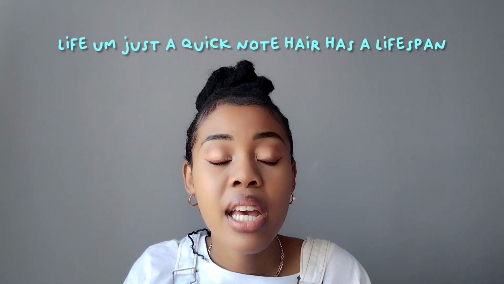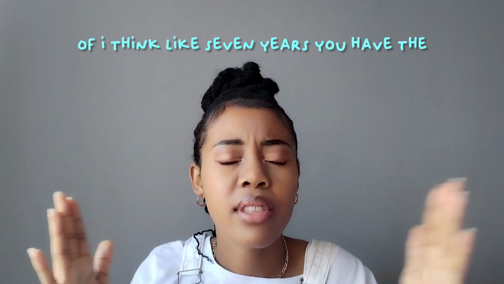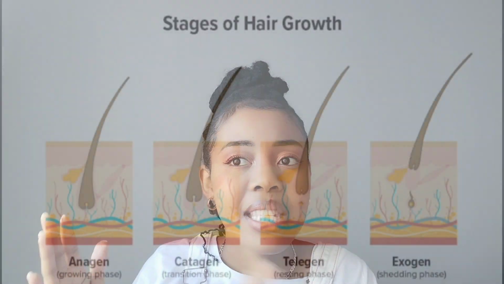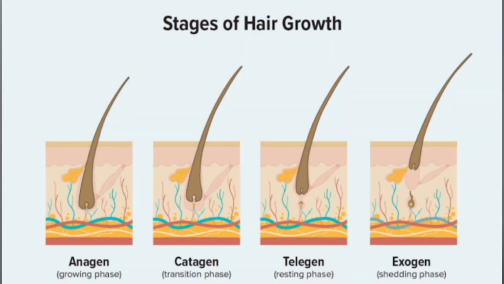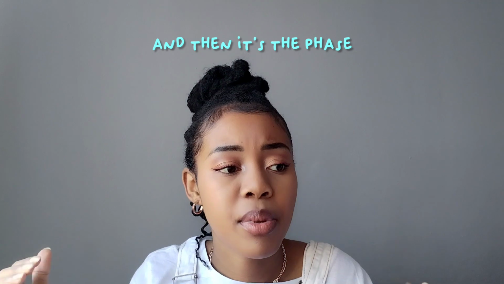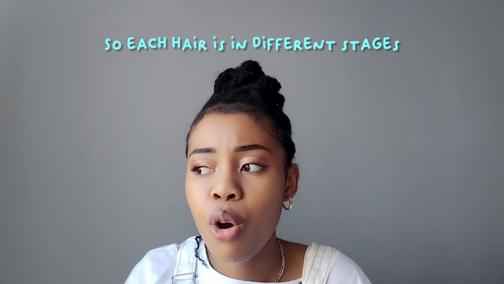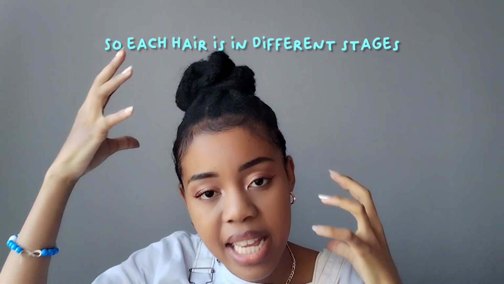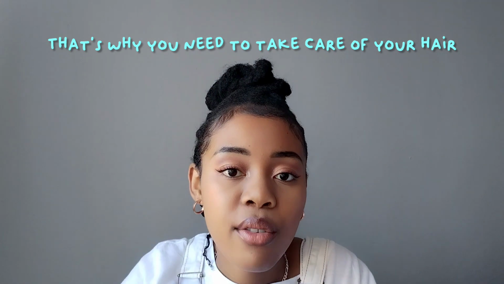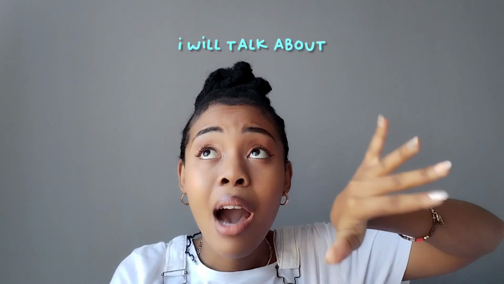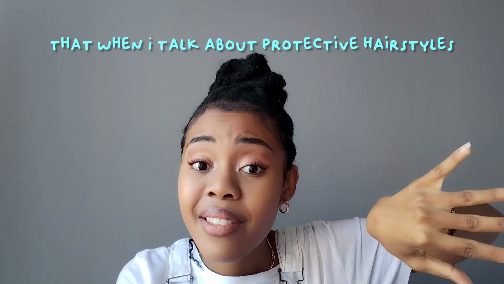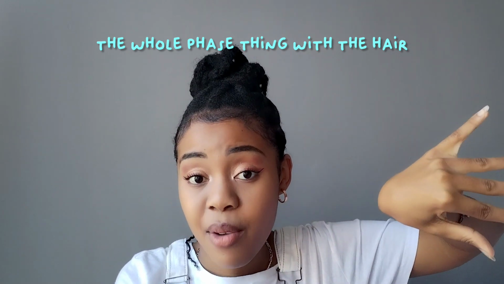Just a quick note. Hair has a lifespan of, I think, like 7 years. You have the telogen phase, the anagen phase, and the catagen phase. I'm going to correct myself if I'm wrong. One phase is the growing phase, one is the middle phase, and then there's the phase where it falls off. So each hair is in a different stage. That's why you need to take care of your hair. But that is for another day. I will talk about the whole phase thing with the hair when I talk about protective hairstyles.